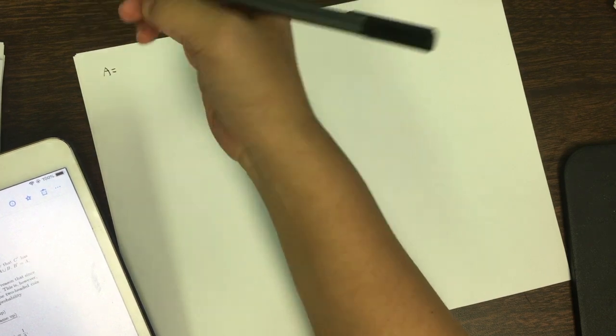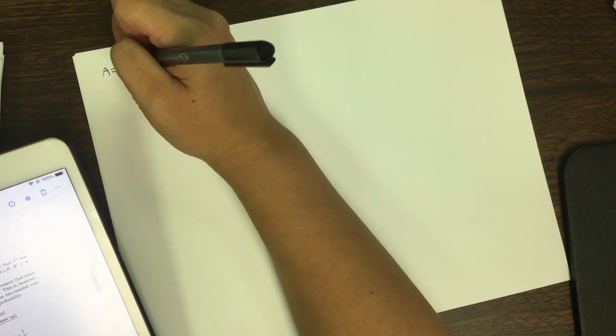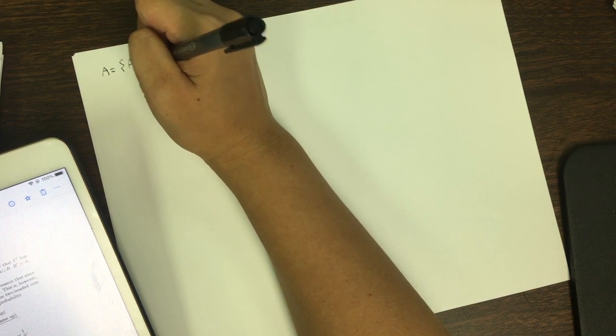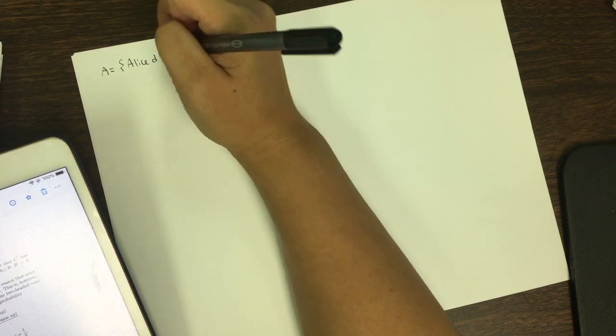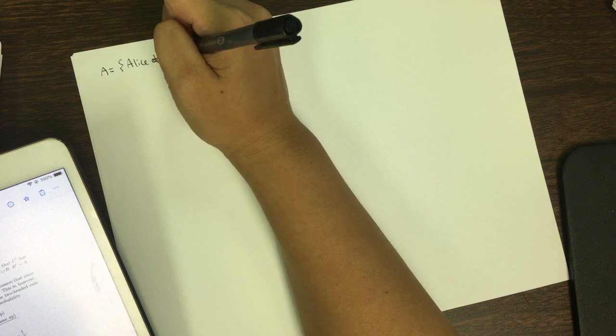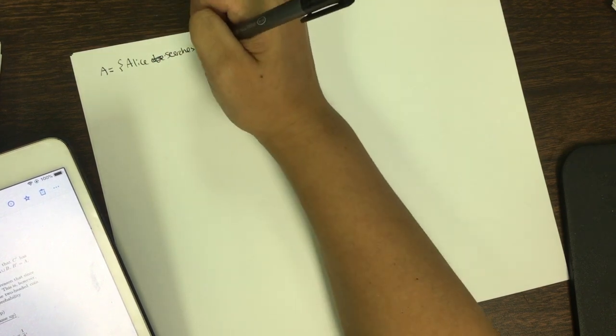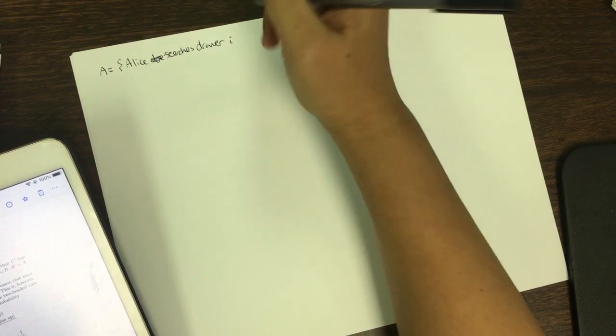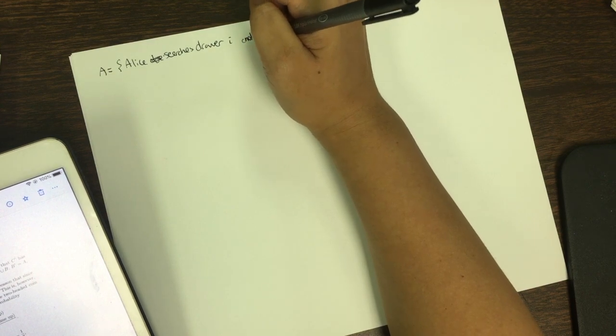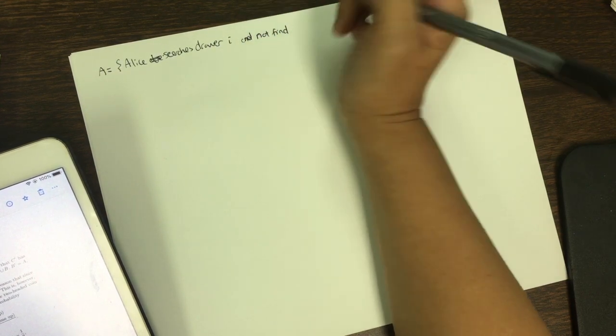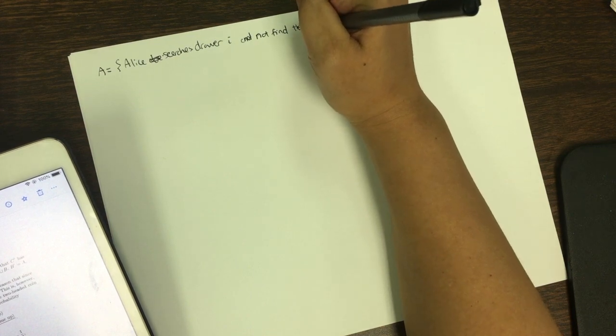So the first thing we do is, as always, we define the event. So to use the notation in the solution, the solution says that event A is the event that Alice searches drawer I and does not find the paper.